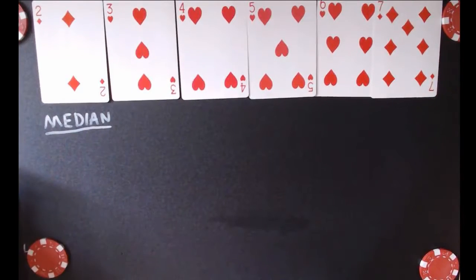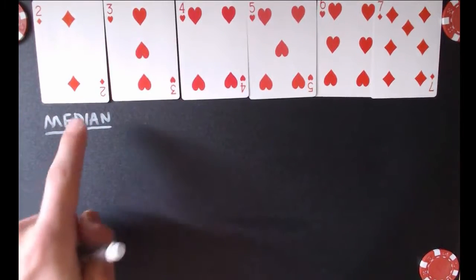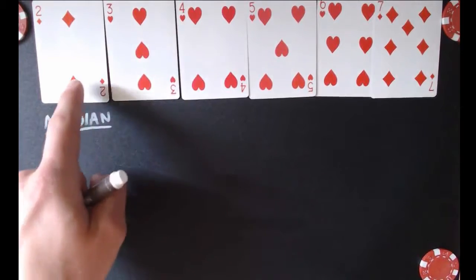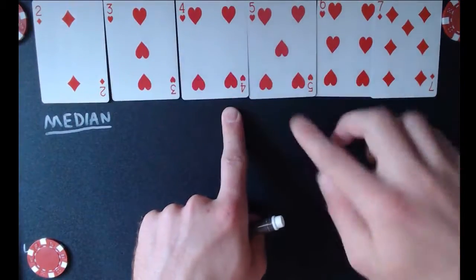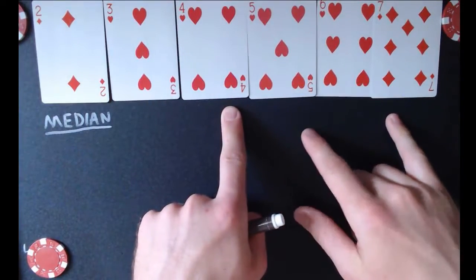Now if I'd ordered my data and I'd actually got an even number of cards, I can see that if I've got 6 cards, I can count in, and here my third card leaves me with 2 on this side, but 3 on this side. So this is not the middle. So the middle is actually somewhere in between these two.